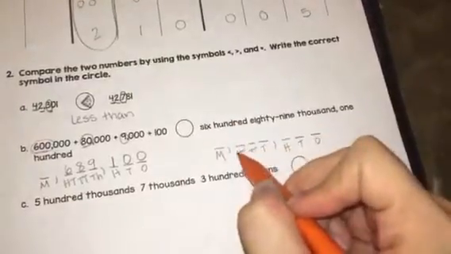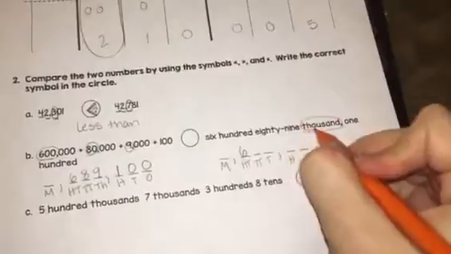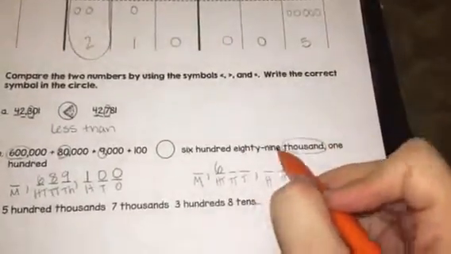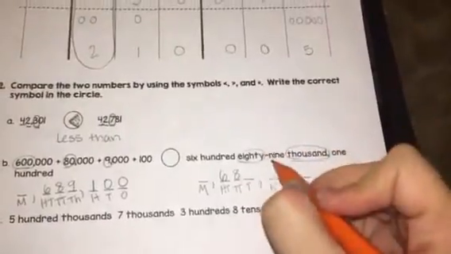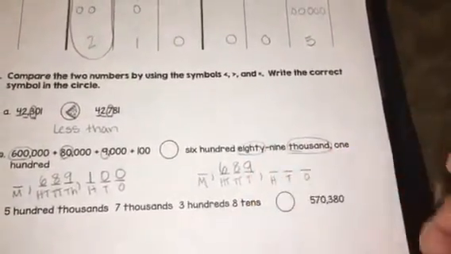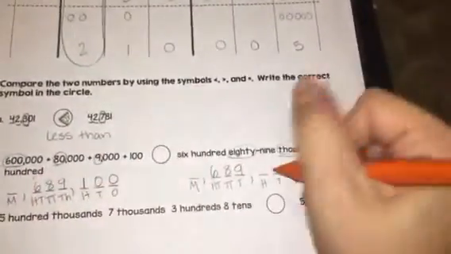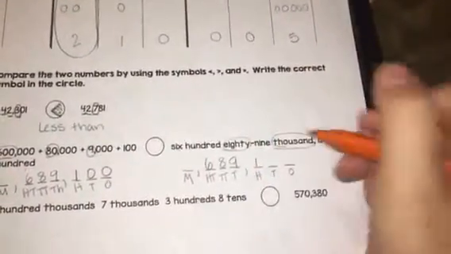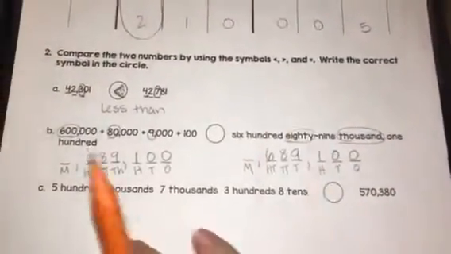And then let's look at this one. 689,000. So here, 600. So in the hundreds, we're going to write a 6 because we're in the thousands family. 89. We have 80, so that goes in our tens. And 9 ones. Then it says 100. So over here, 100. So let's compare our numbers.